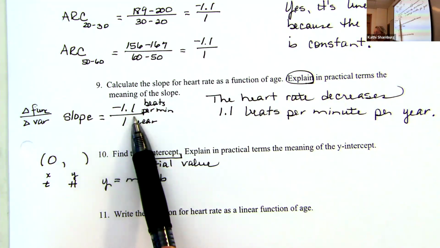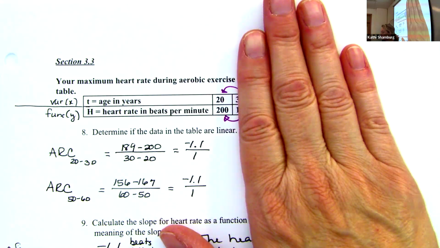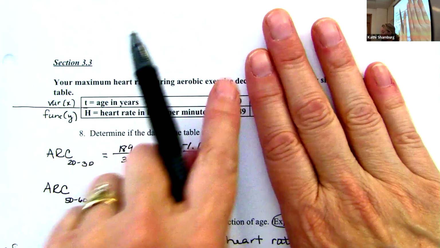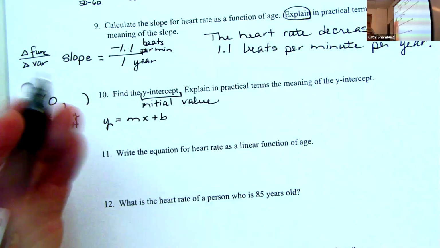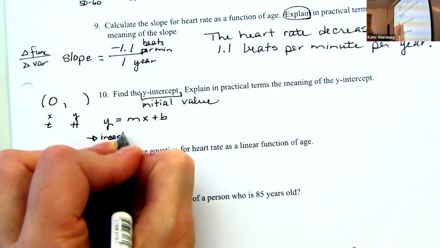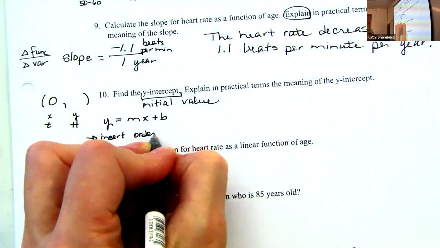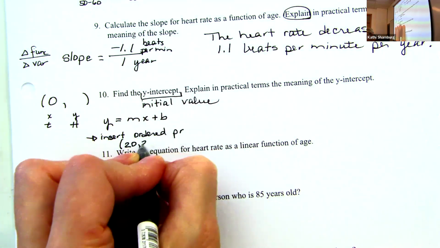Isn't that what we have right here? I need to pull an ordered pair. Here's an ordered pair, (20, 200). Here's an ordered pair, (30, 189). It doesn't matter which one you choose, okay? So insert ordered pair. I'm just going to use the first one.